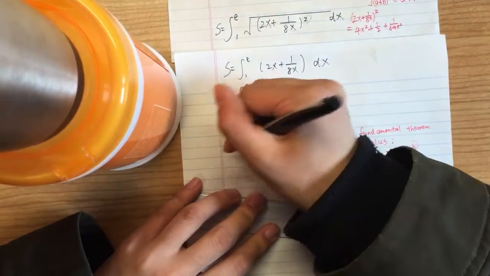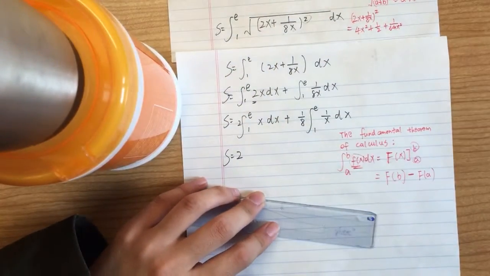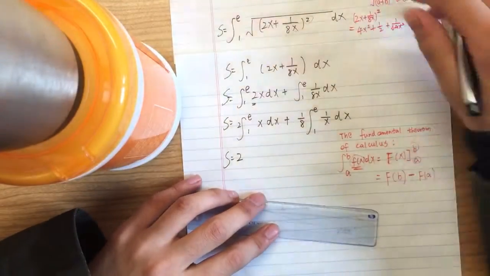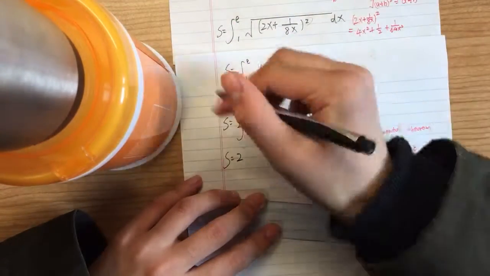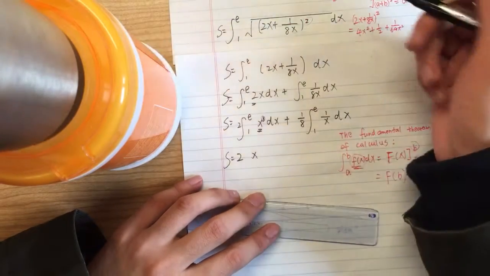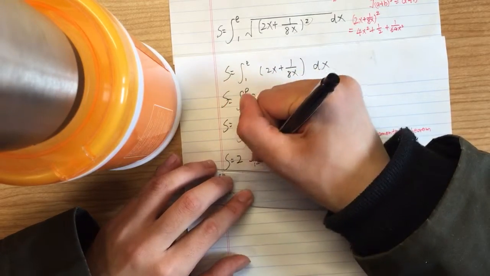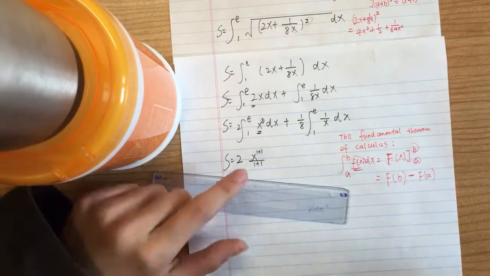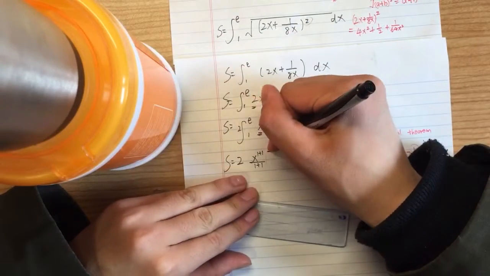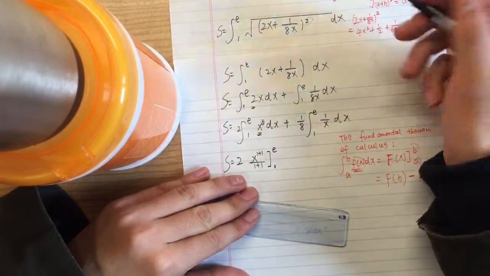So S equals 2 times the antiderivative of x. The antiderivative of x equals, since there is a power of 1 here, x to the 1 plus 1 over 1 plus 1. This is the antiderivative of x, and we write the upper limit and lower limit.